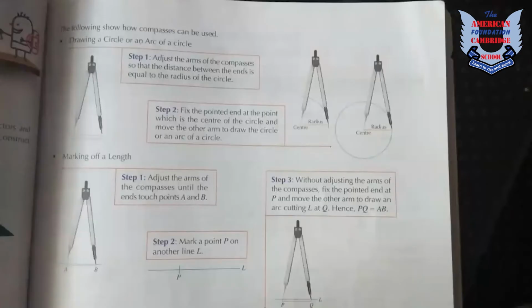Okay, so this is a drawing basically from a book. This is a good illustration of how to use a compass. You can see how to adjust the arms, how to fix the point of the pencil. The pointy side of the arm has to be the same length as the pencil so that you can get accurate measurements. You can clearly see what an arc is. It's a circular cut like this one to measure off what the length is.